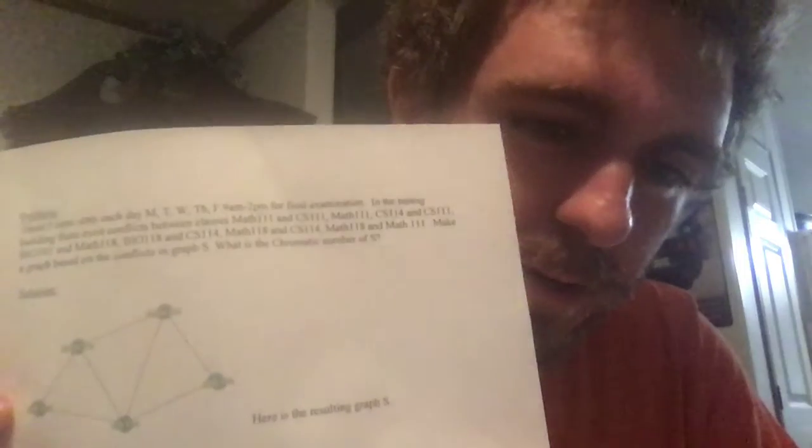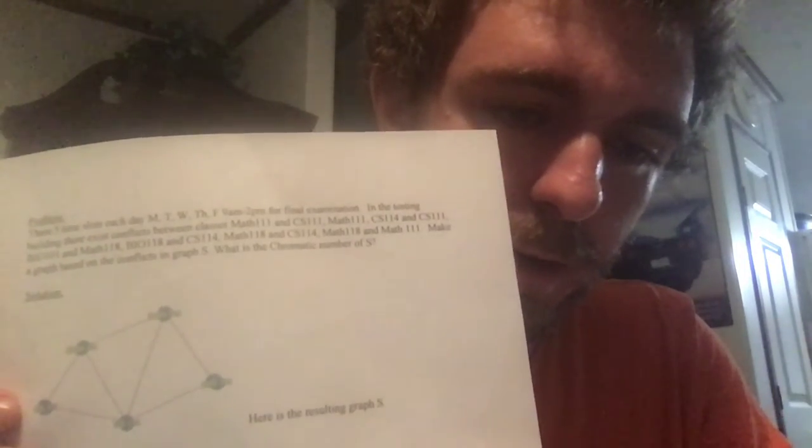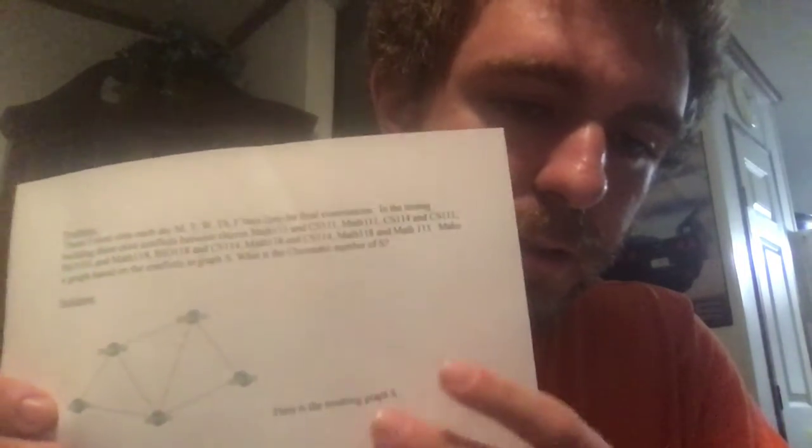Bio 101 and Math 118, Bio 101 and CS 114, Math 118 and CS 114, Math 118 and Math 111. And you would make a graph based on the conflicts, and you call that graph S. And then you determine the chromatic number of S. Well, first you would have to draw the graph, which you would get right here, which is just a pentagram graph with two interconnecting edges.